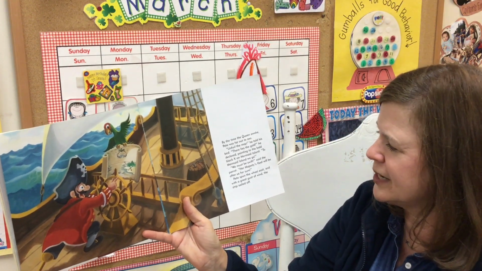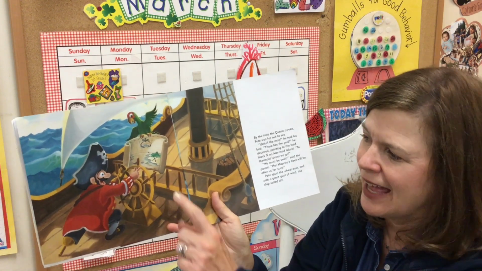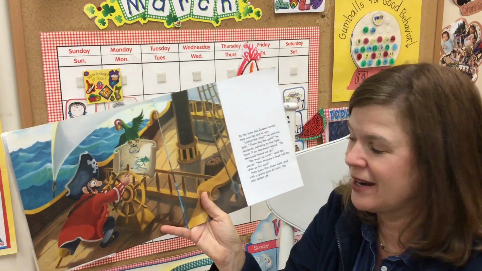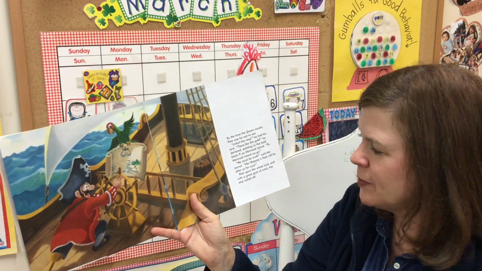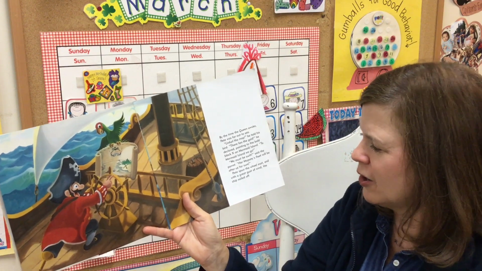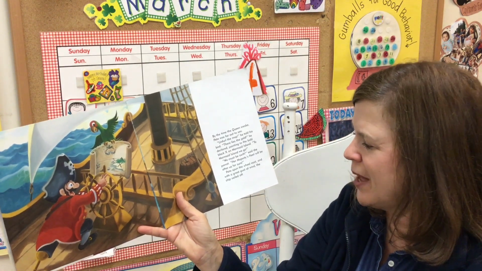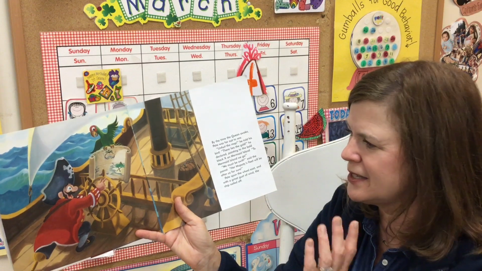There lies the gold, he declared, and he pointed to the bold black X. It was right on Mermaid Island. To Mermaid Island we go. We must be swift, said the parrot. Her Majesty's fleet will be after us for sure. Pete spun the wheel east, and with a great gust of wind, the ship sailed off.